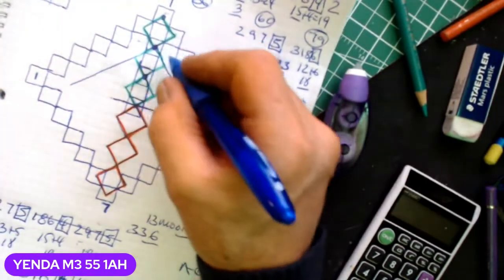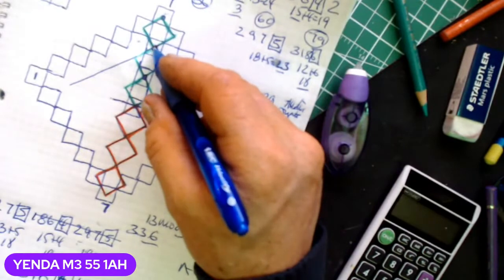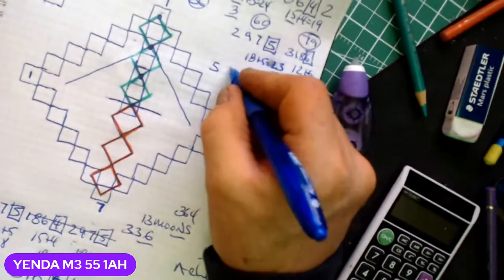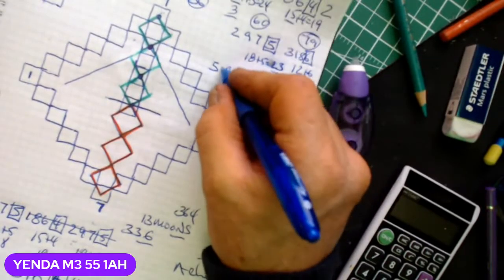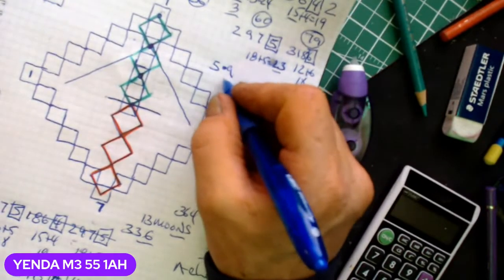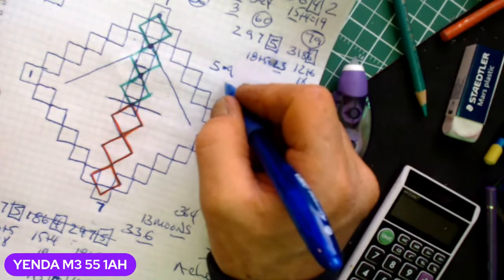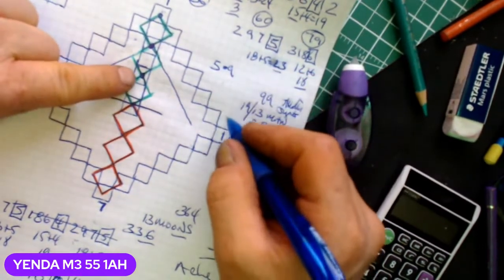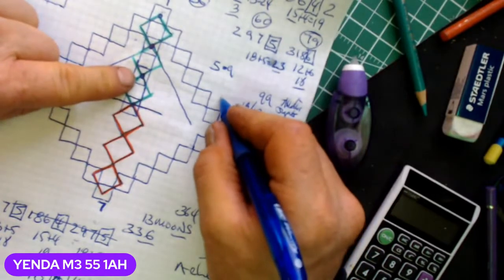This juncture is juncture number 5. It is also known to be juncture number 9. It is both 5 and 9. This juncture over here is juncture number 3.